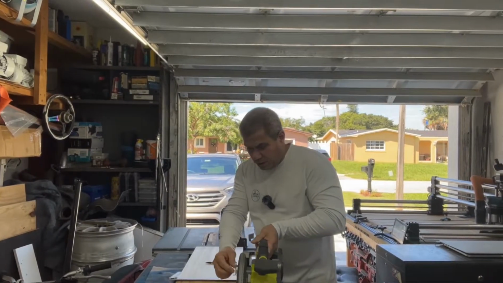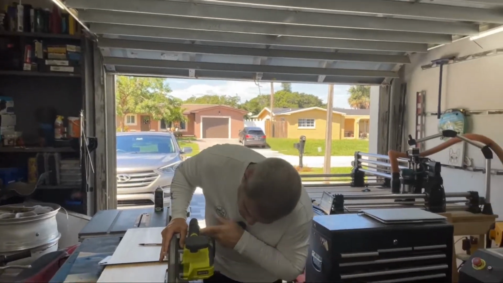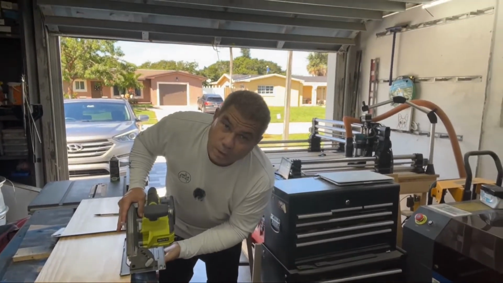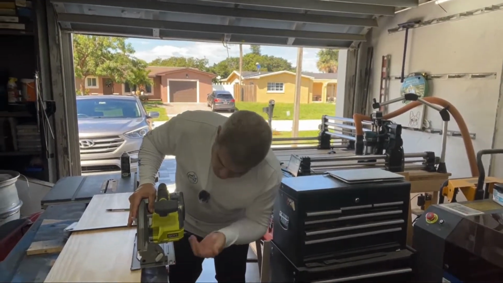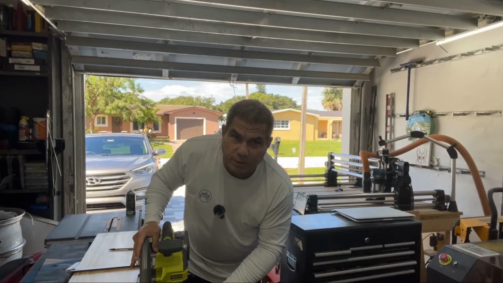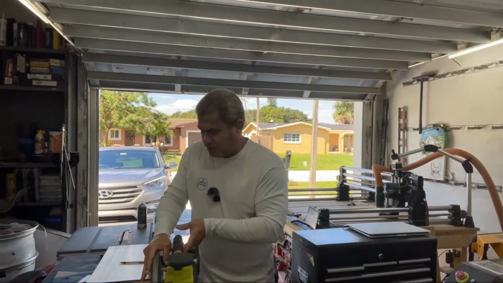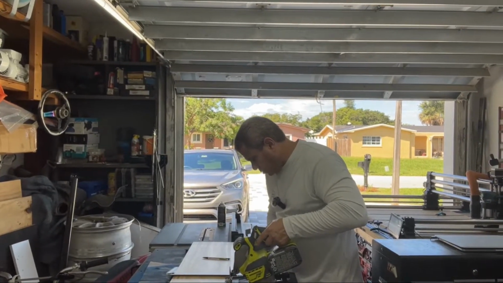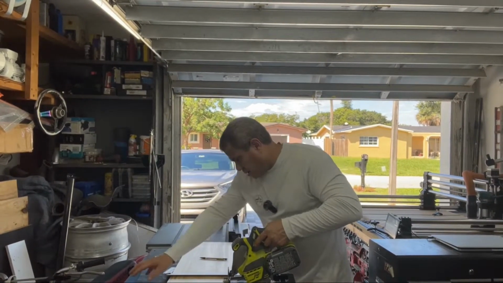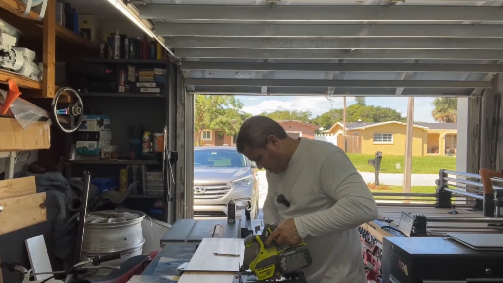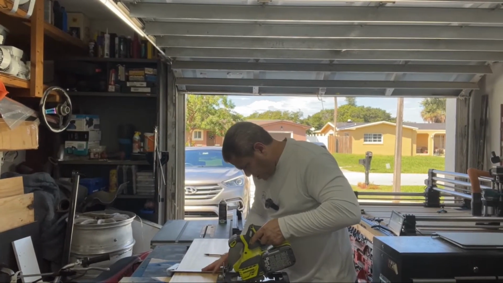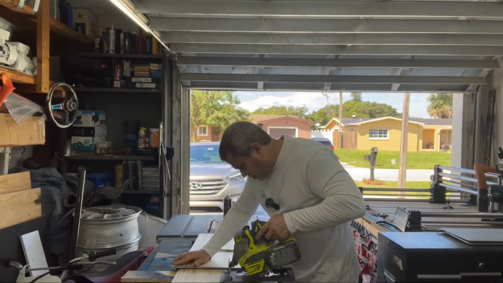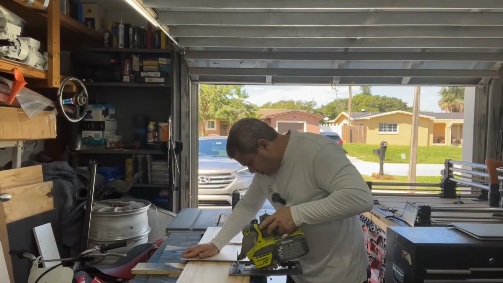Adjust our depth on our blade. We want to make sure our blade is just enough that it goes through our wood. We don't want it to hang out 2 inches past the wood. I'm just cutting 3/4 inch wood, just a little past. Go ahead and line up my mark here on our wood. Stay true, get our 90 degree, and let's cut.